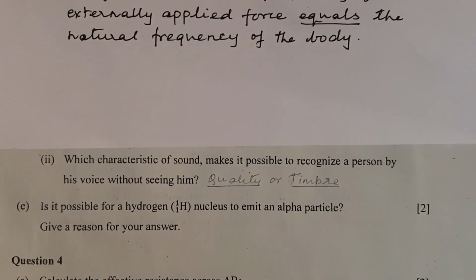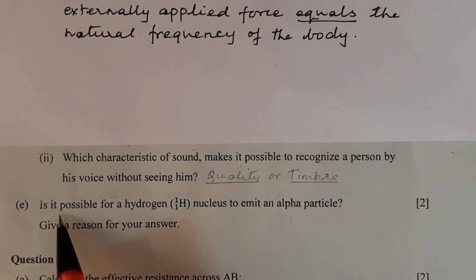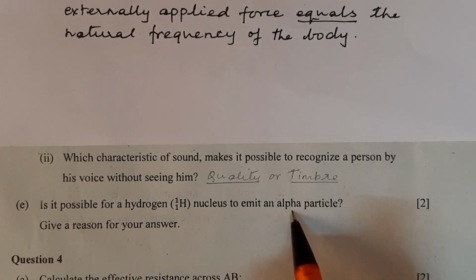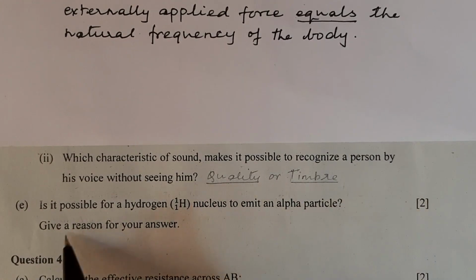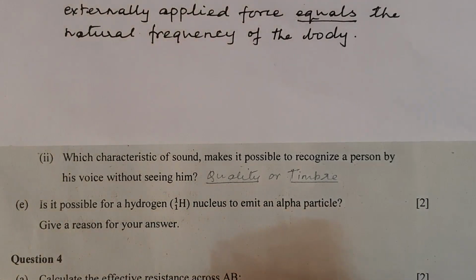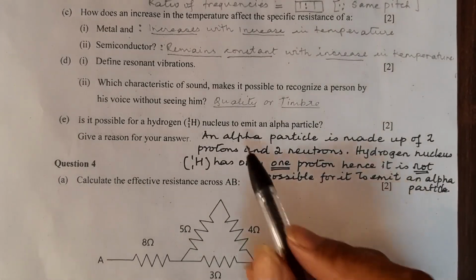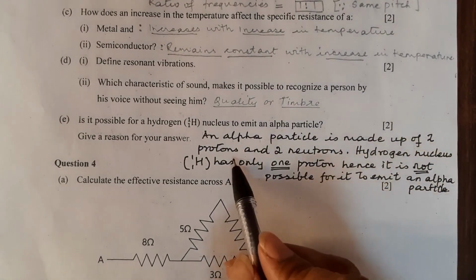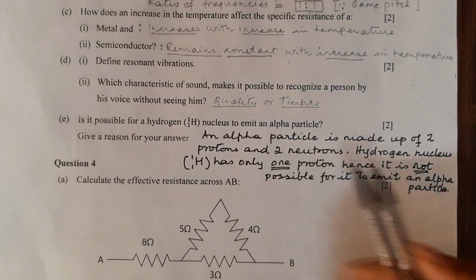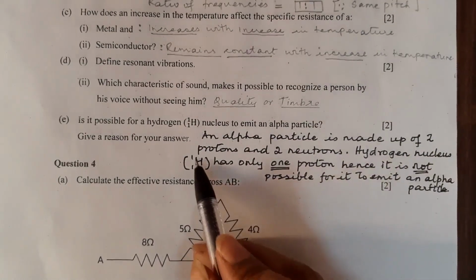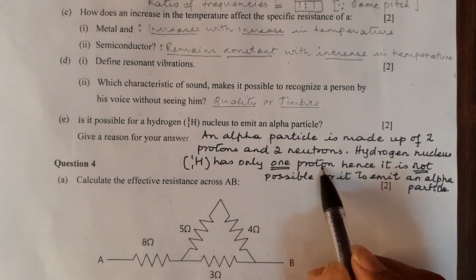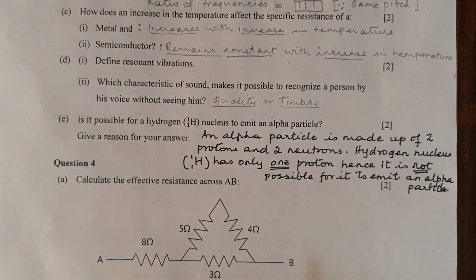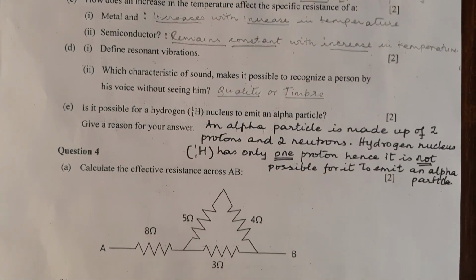We come to 3E. Is it possible for a hydrogen 1,1 nucleus to emit an alpha particle? Give a reason for your answer. So we write, an alpha particle is made up of 2 protons and 2 neutrons. Hydrogen nucleus H11 has only 1 proton. Hence, it is not possible for it to emit an alpha particle.